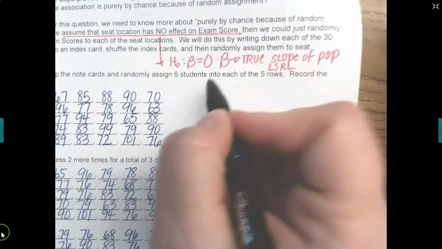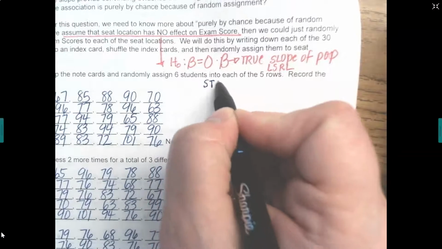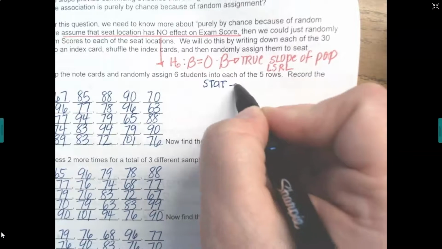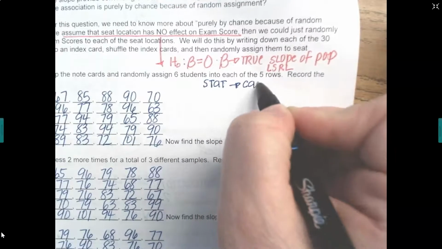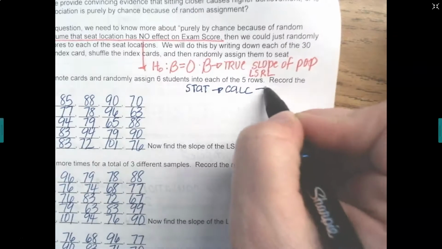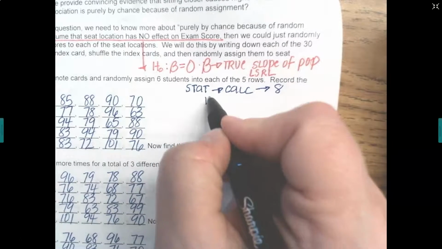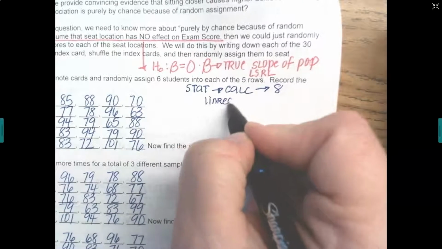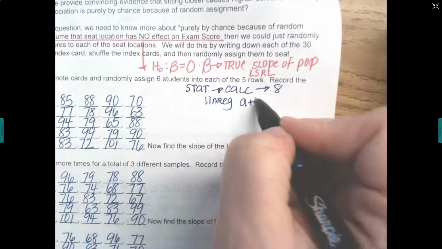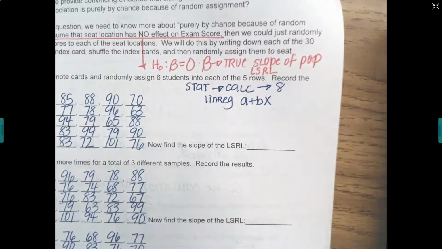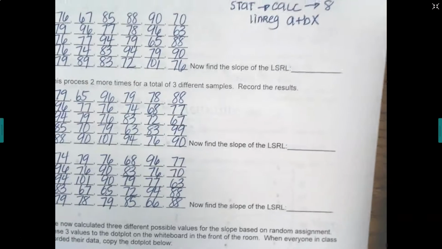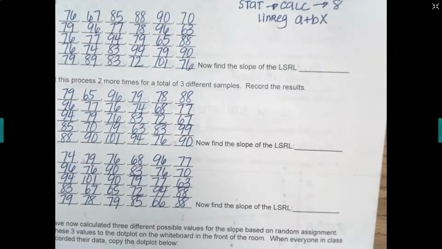To do that, remember you're going to press Stat and then go over to Calc. And you're going to choose, usually it's number 8, the one that says LinReg a plus bx, and your b will be your slope. So go do those and come back and see how you did.